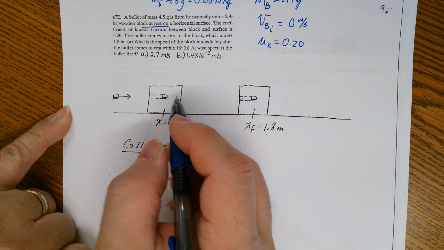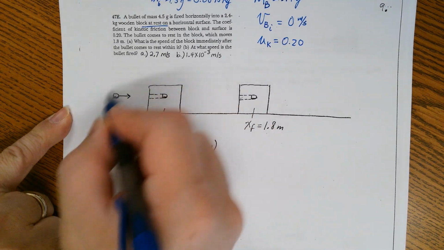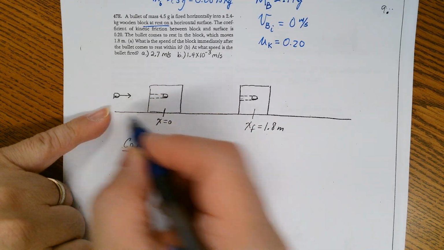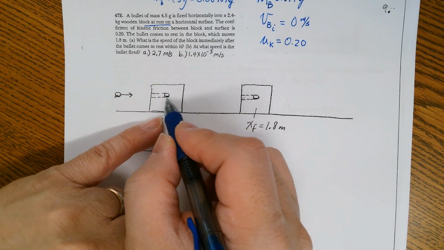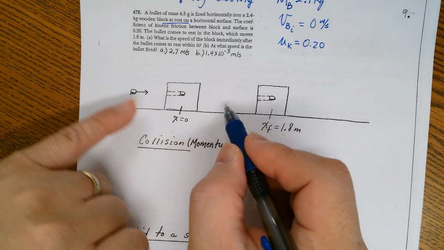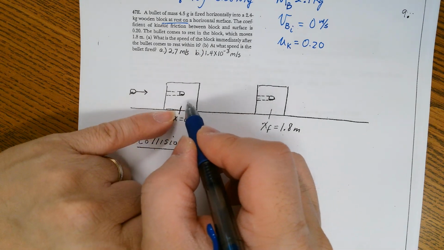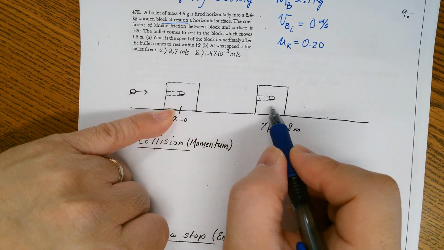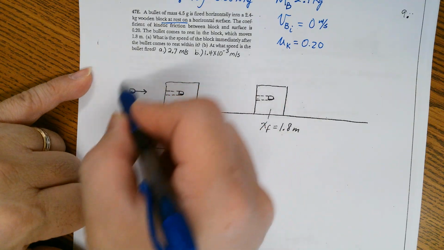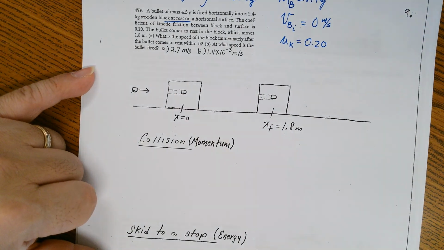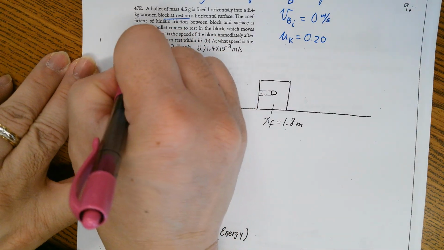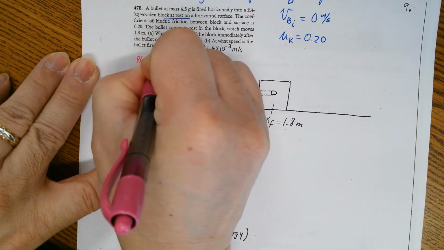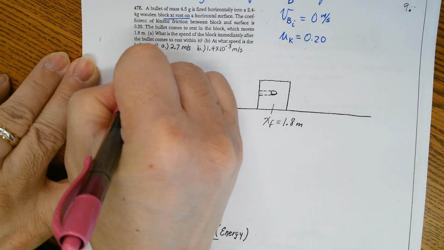We're going to have to break it up into the collision phase, and after the collision, the bullet and the block become one, and they're going to move together. So after the collision phase, it's going to be conservation of energy. Here will be the conservation of momentum. Okay, so phase one is the collision phase.